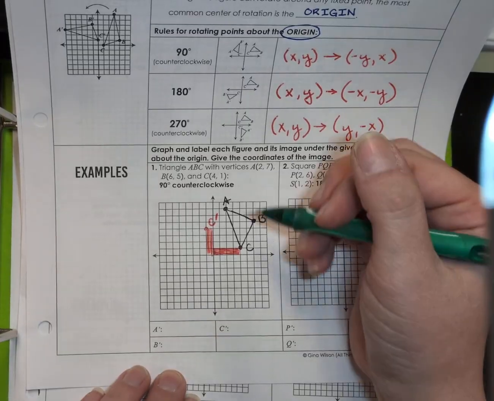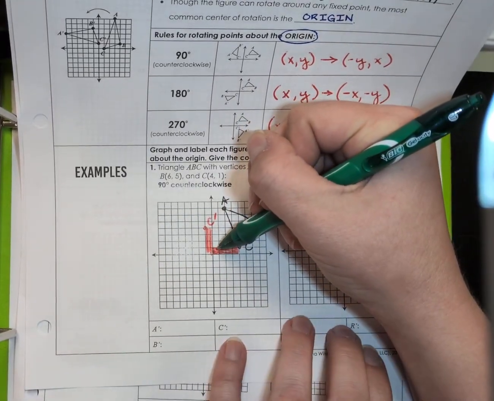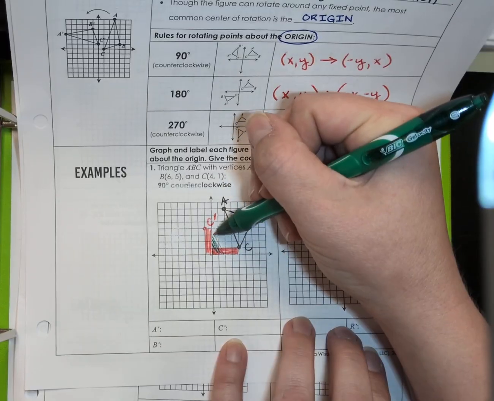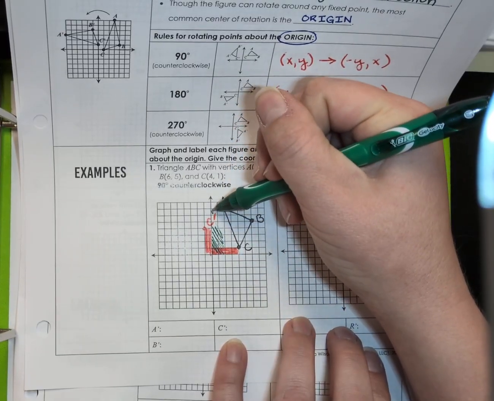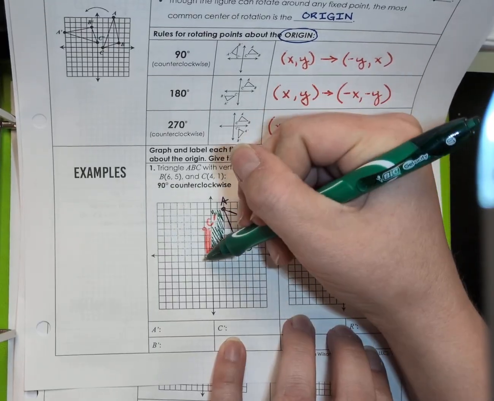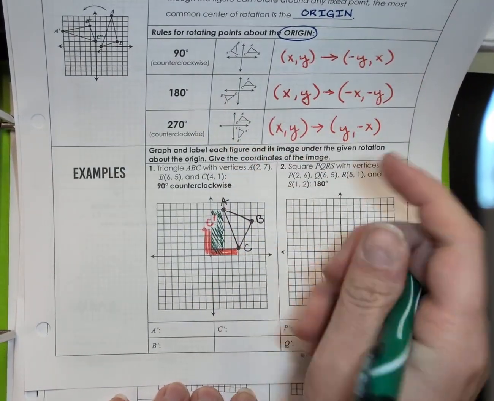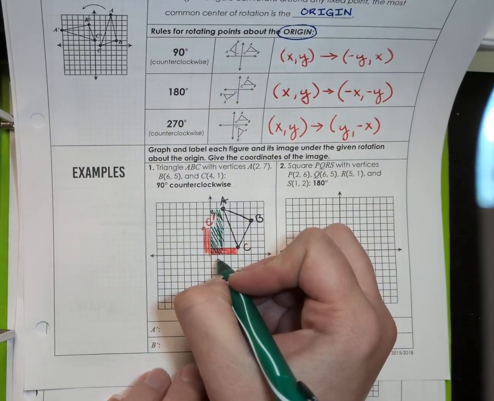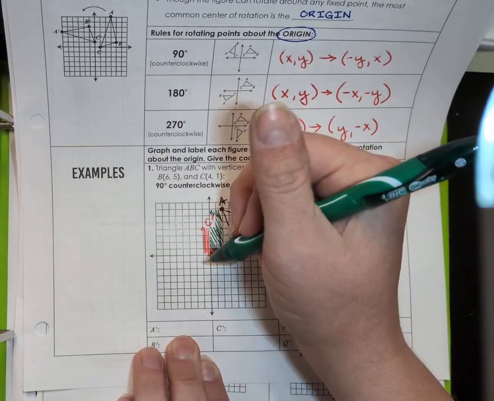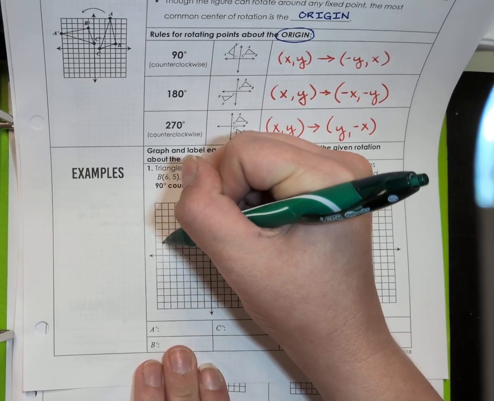Good. Now if you do the same thing with A. A would be what? Right now it's 2 by 7, so you still have to go X, Y. When I turn it, now it's going to be 7 by 2. And that's where my coordinate will be.